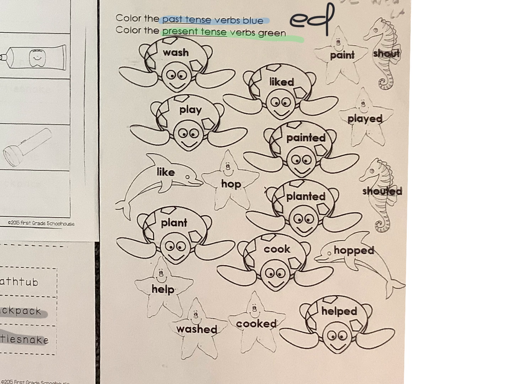For example, let's see, planted, that has an ED, I'm going to color it blue. Now, if I look at the word play, there's nothing added to it. That is a present tense verb. It's happening right now. The girl played, or the girls play. That's happening right now.